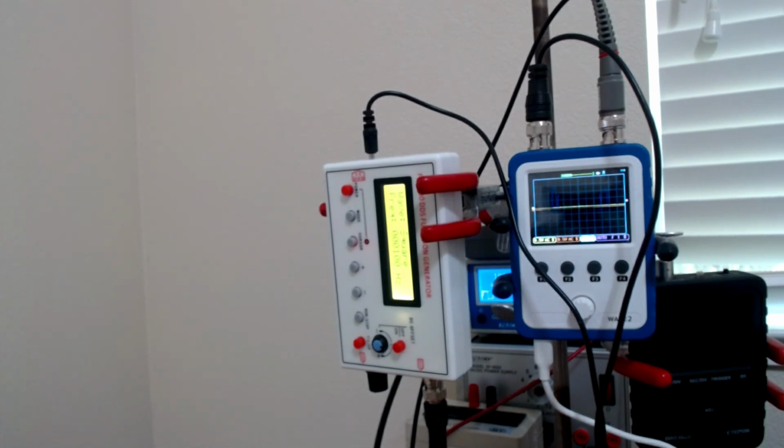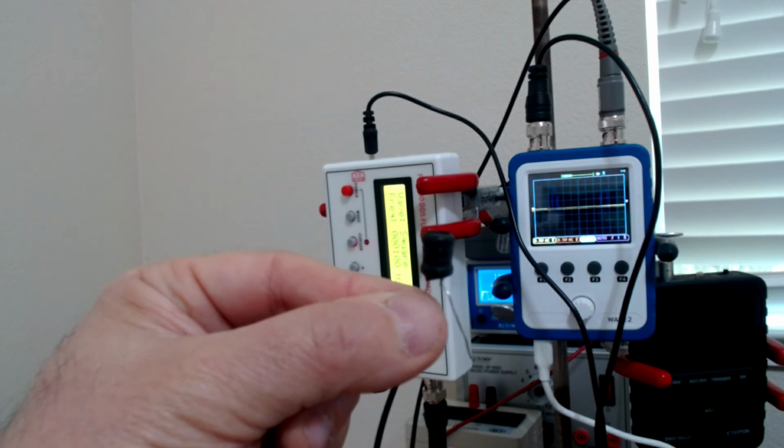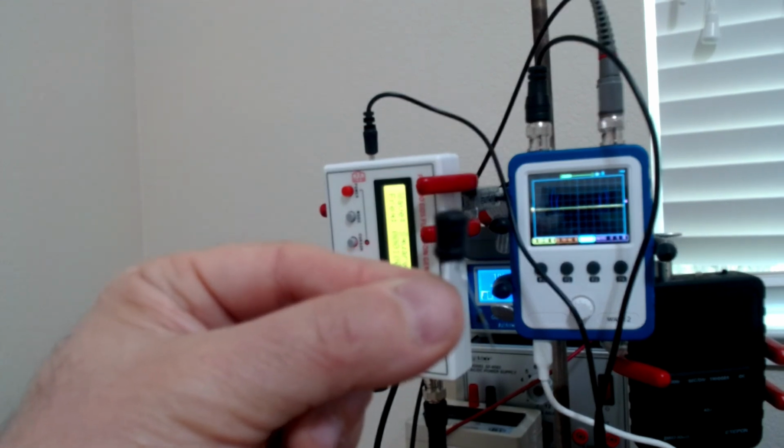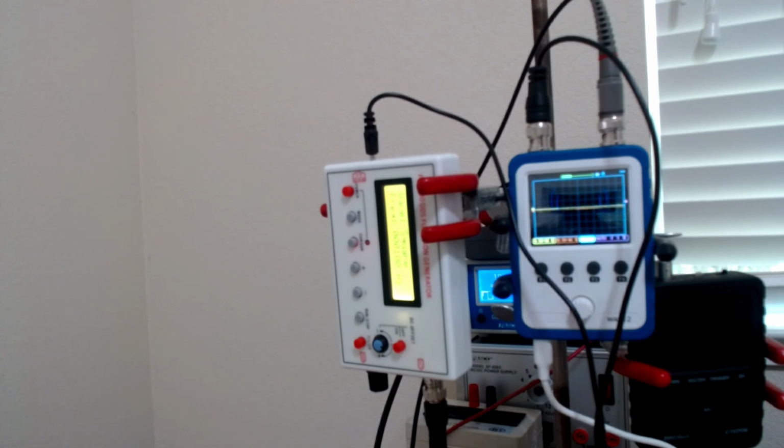Okay, so you have two inductors. Like I said, you have two inductors in your kit. The smaller one is the 10 millihenry, which is kind of strange. This one's actually 1 millihenry. Okay, any other questions?